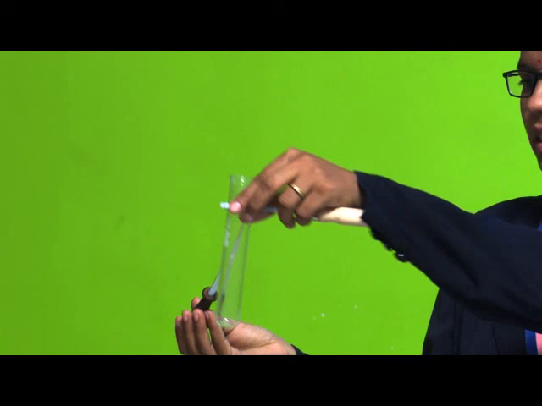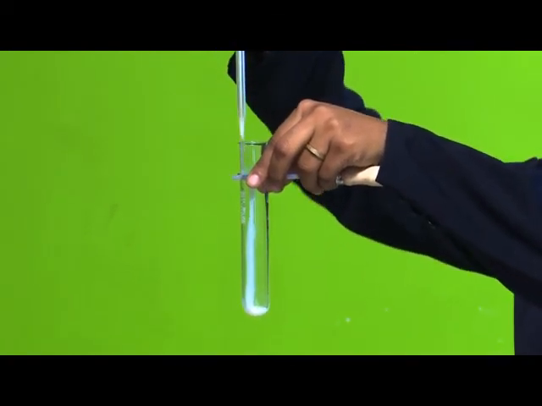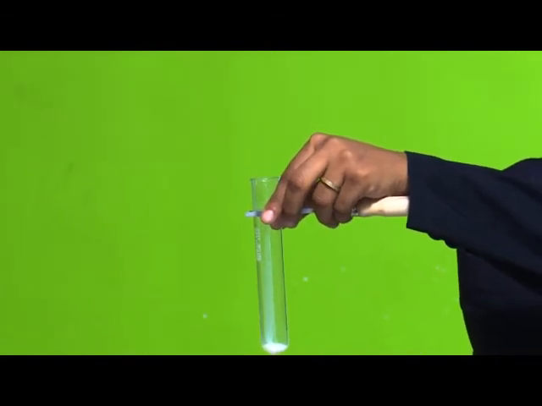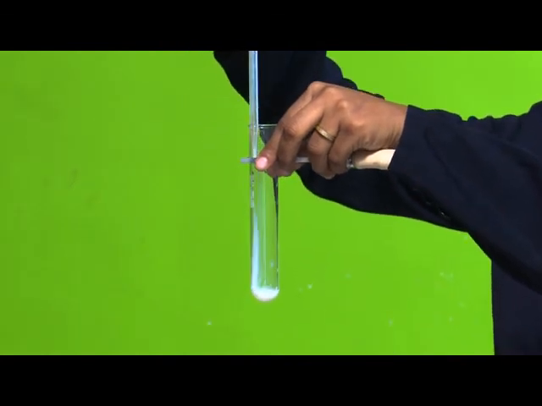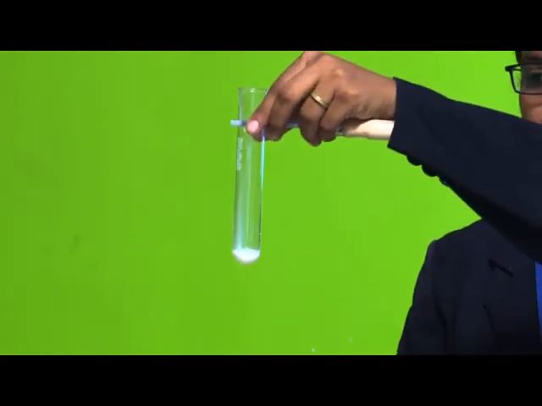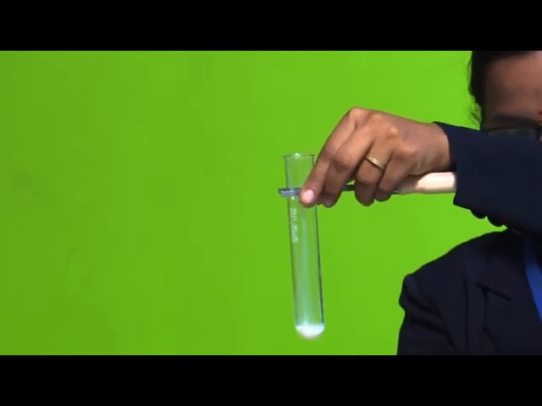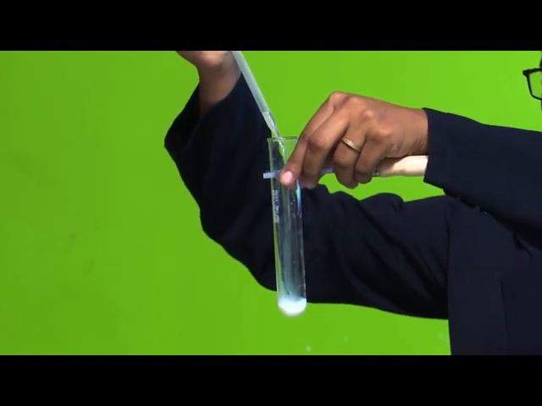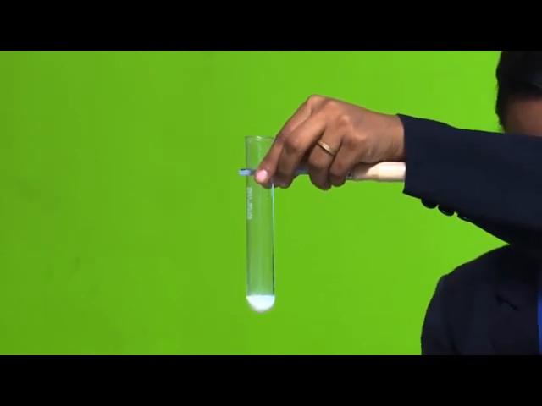With the help of this dropper, I have taken a few drops of milk. Let us take some more. Okay, see here, I have taken milk here. Can you observe? Now I will add 2 to 10 drops of water to it. I am adding a few drops of water to it.